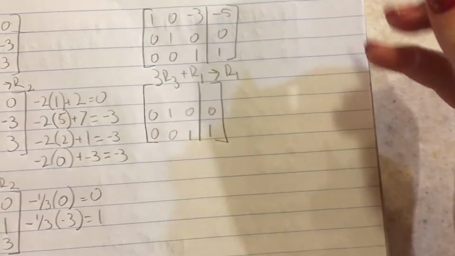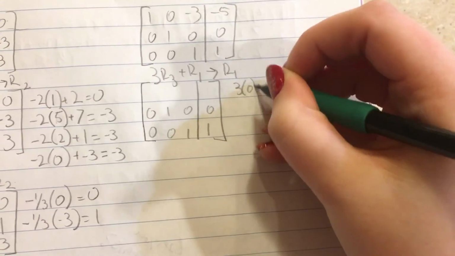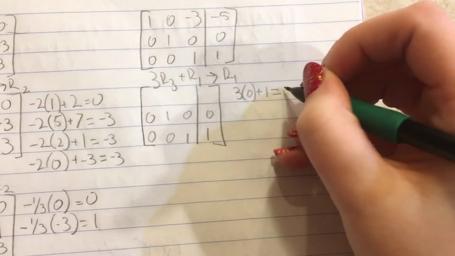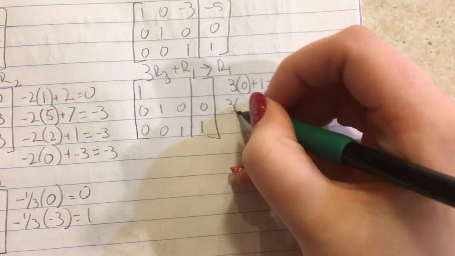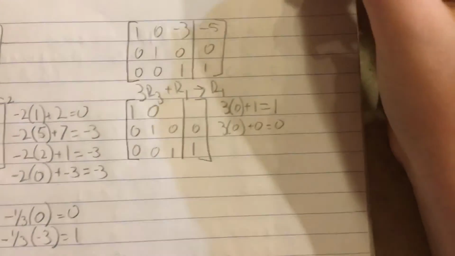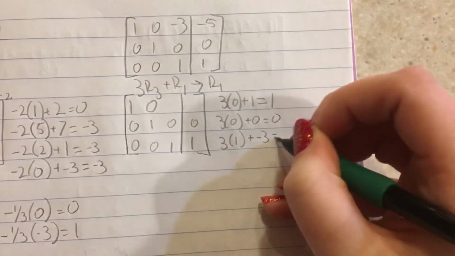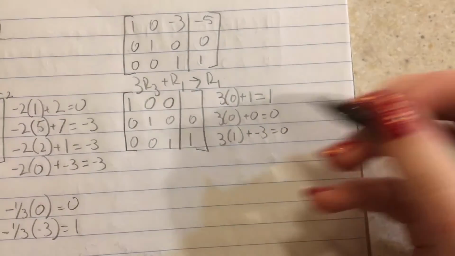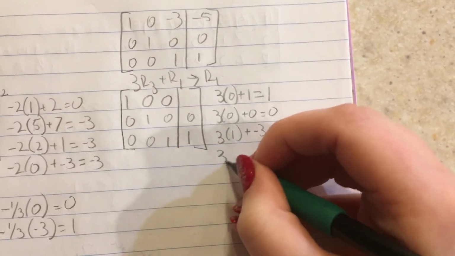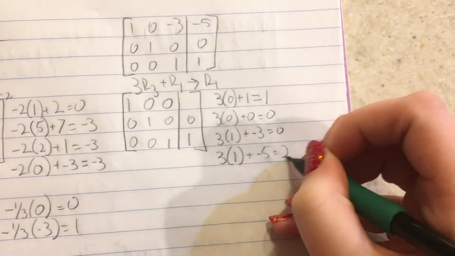And then this is going to be 3 times 0 plus 1 equals 1, just like it's supposed to. And 3 times 0 plus 0 equals 0. Good, just like it's supposed to. 3 times 1 plus negative 3 equals 0. That was the whole goal of today's step. Well, just this step. And finally, 3 times 1 plus negative 5 equals 2.